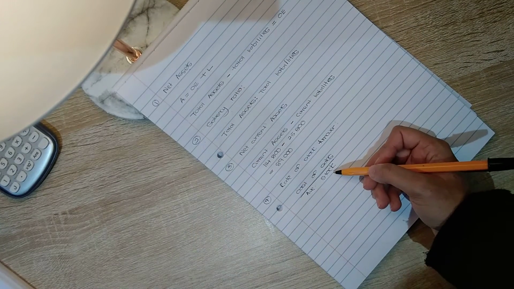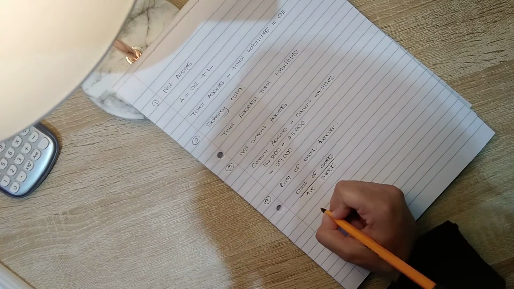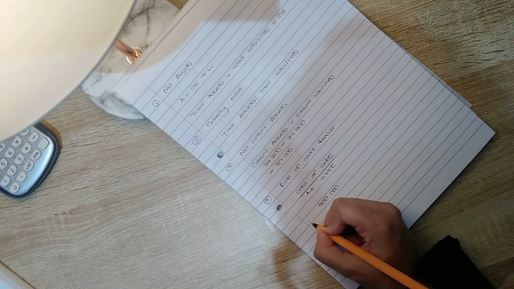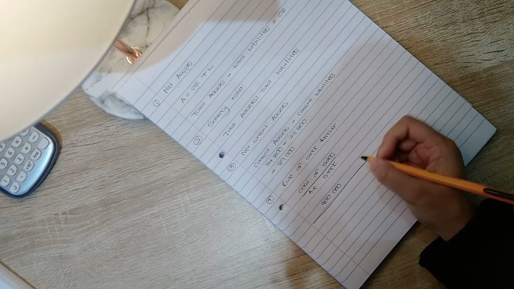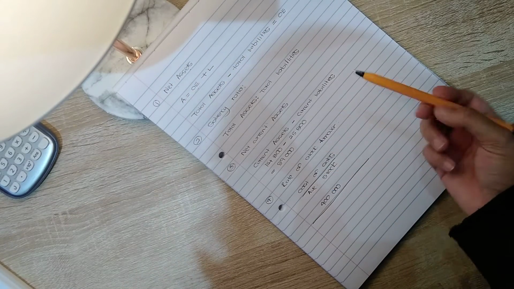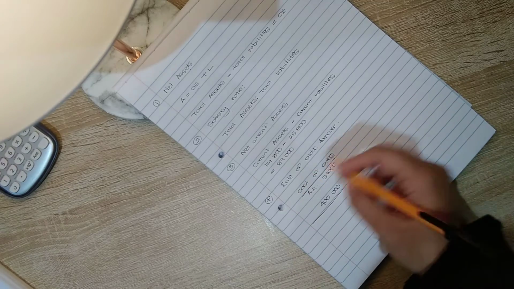Okay. In this case, our cost of sales was given to us. They told us that the cost of sales is 400,000. How do we calculate average stock? Remember, when we speak of average, we take what we have at the beginning plus what we have at the end and divide that by 2, and that's going to give us average.